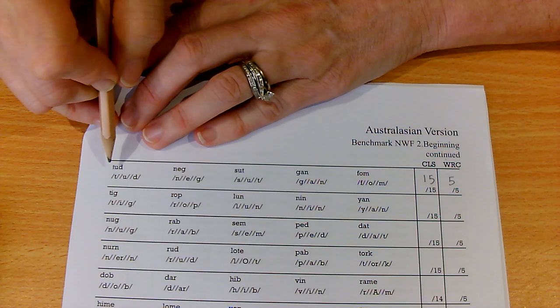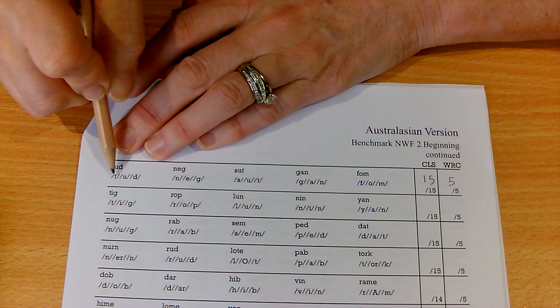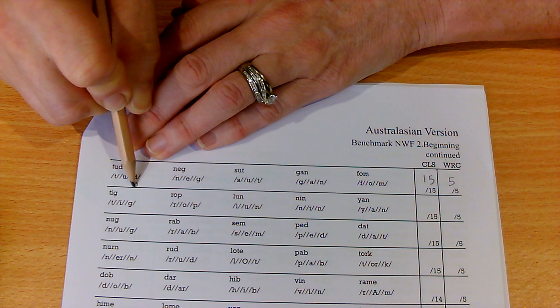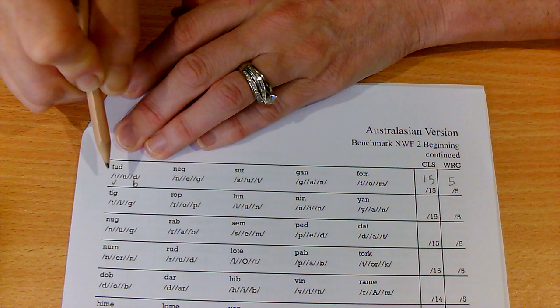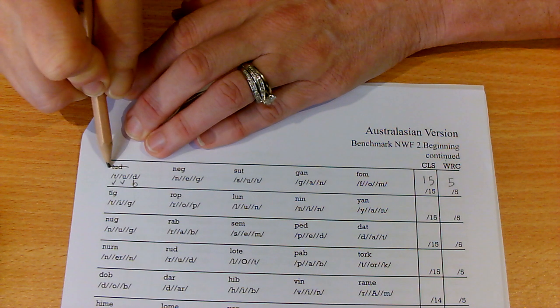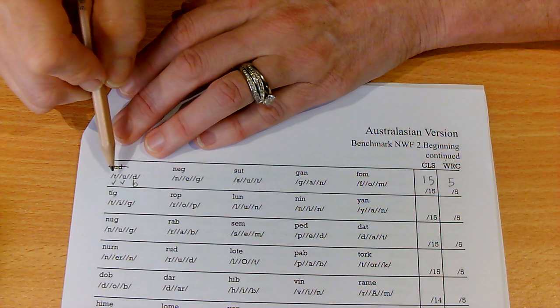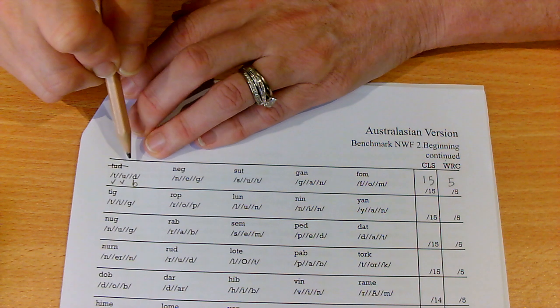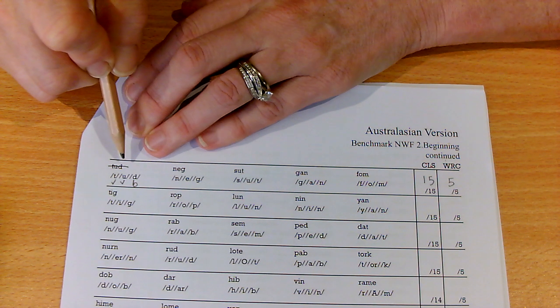If they were to read the sounds as t, a, b and create a BD confusion, they would get a tick for T, a tick for U, but they would not get the word. They would have to say t, a, b, tub when they blend those sounds back together.